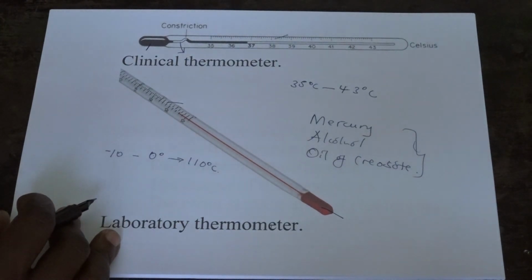Remember, mercury is a good thermal conductor, while alcohol is a poor thermal conductor. Mercury expands regularly, and alcohol expands slightly irregularly. Mercury does not wet glass, while alcohol wets glass. So these are some of the differences between mercury and alcohol.